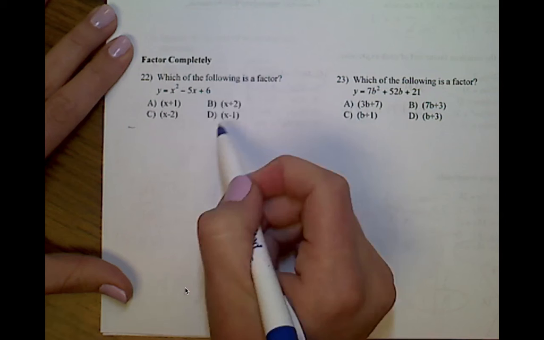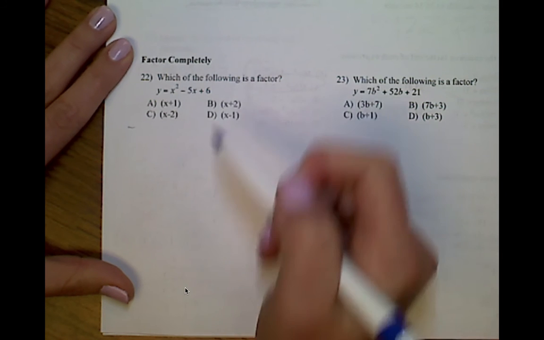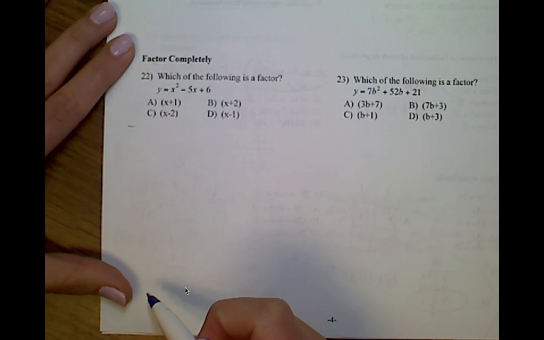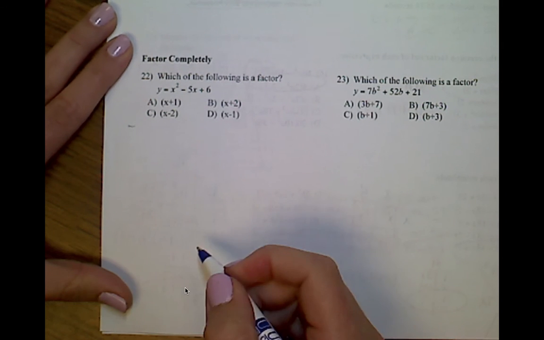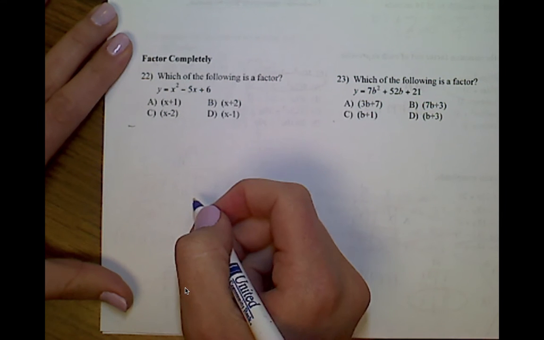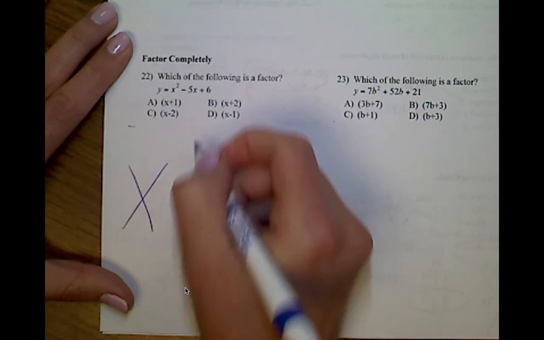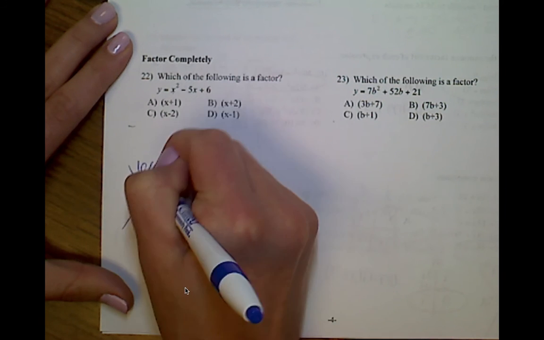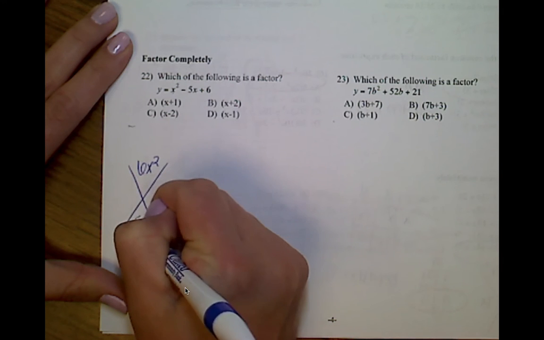Now these down here, you can't actually do the blood squirting because you only have half the answer. You don't have equivalent equations. So you're going to have to know how to factor, especially these two on your test. So we have y equals x squared minus 5x plus 6. We're going to make my big X. 6 times x squared is 6x squared. The middle number is negative 5x.